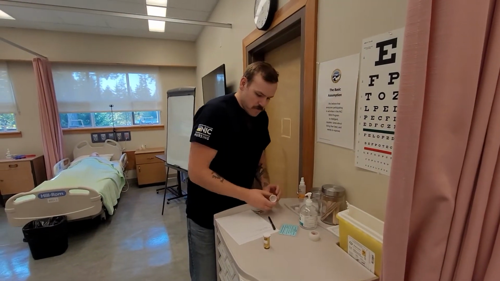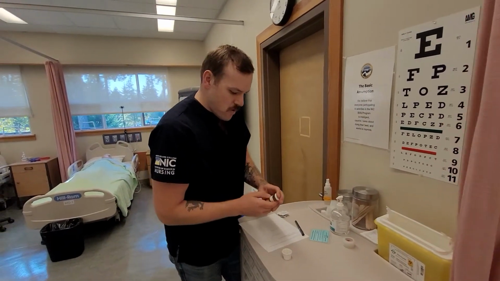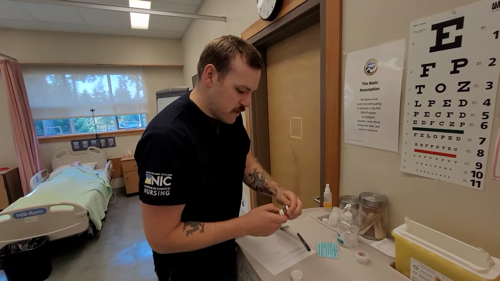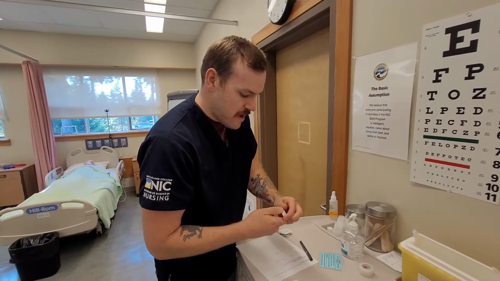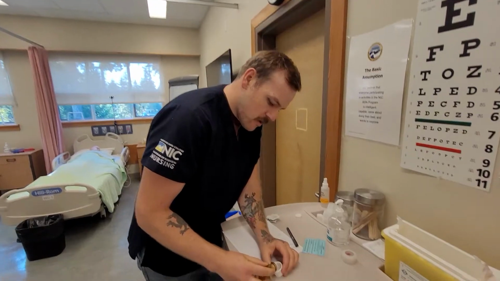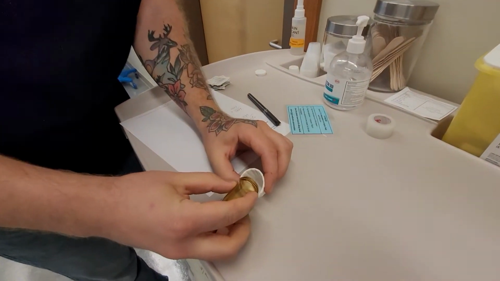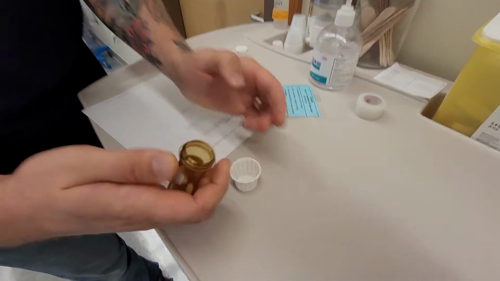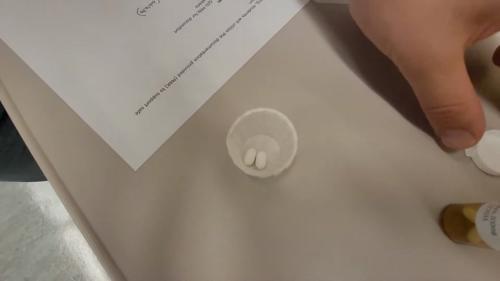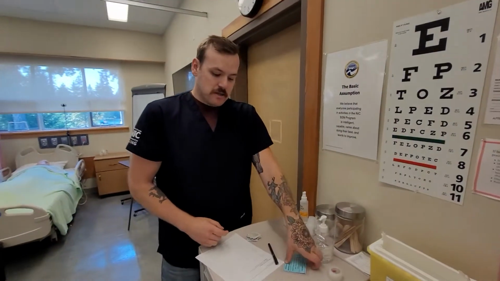Second check is to pour the medication. So we're going to go 200 milligrams of ibuprofen, expires at 12/20/35. Taking care not to touch the medication. 1 and 2. We're going to leave that out and complete our 7 rights.